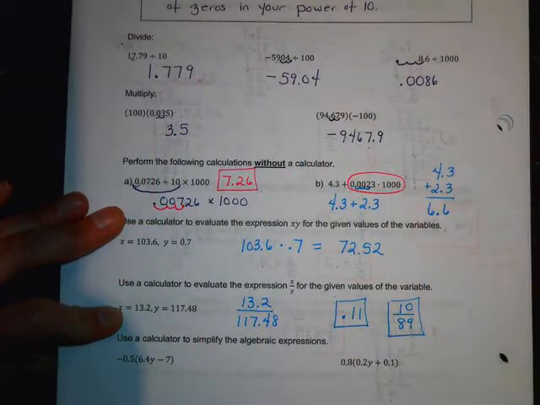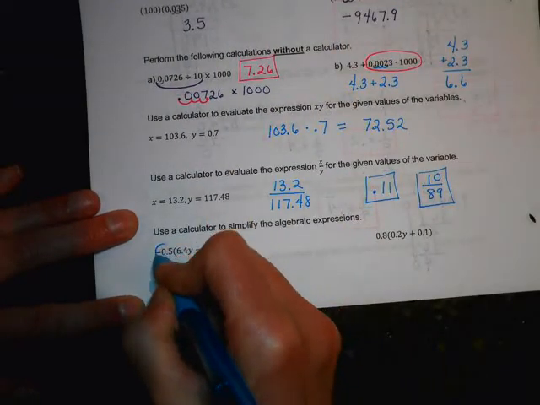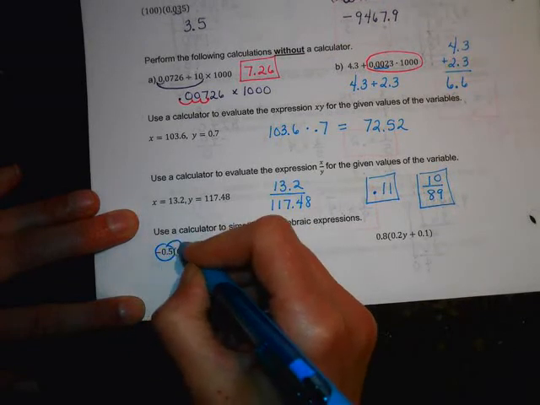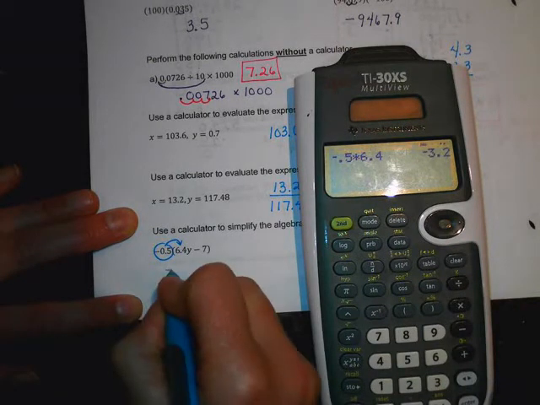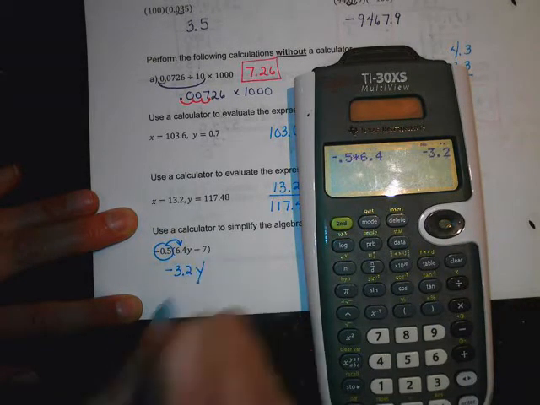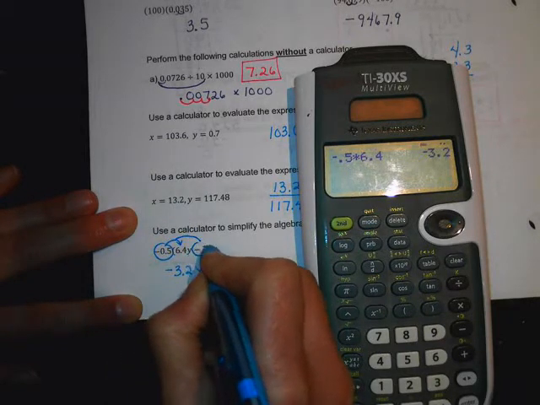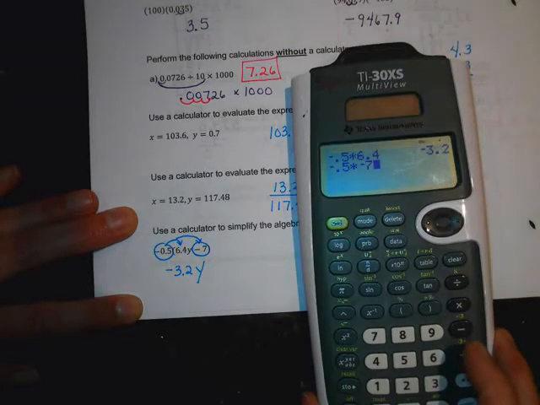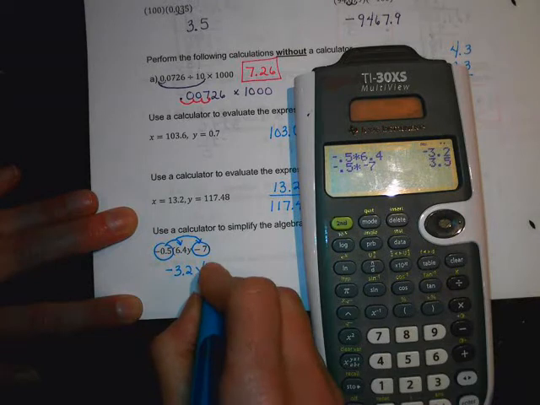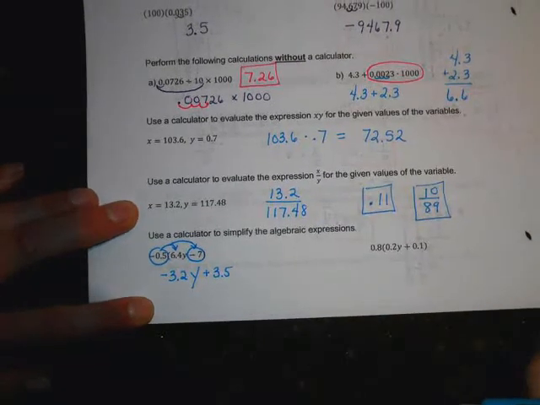Okay, and so for this one, remember, if we simplify, we want to get rid of the parentheses. So I'm going to take that negative 0.5 and multiply 6.4. So I'm going to get negative 3.2 for my coefficient in front of the y. And then I'm going to take that negative 0.5. And remember, you can't separate the number from the sign. So it's going to be negative 0.5 times negative 7. See how I put that in my calculator? So that new constant is going to be plus 3.5. You just got to be careful of your signs, right?